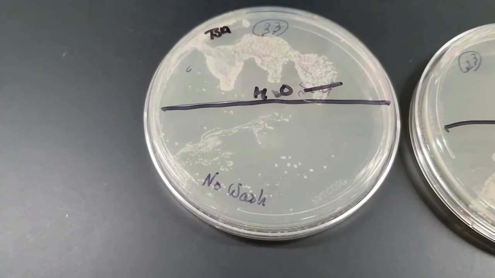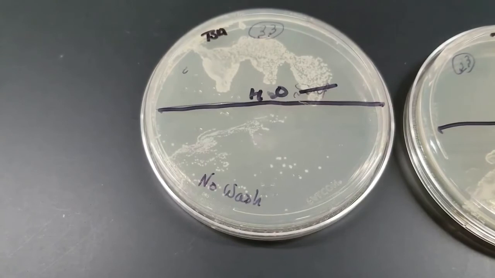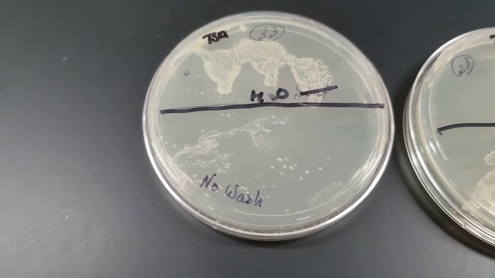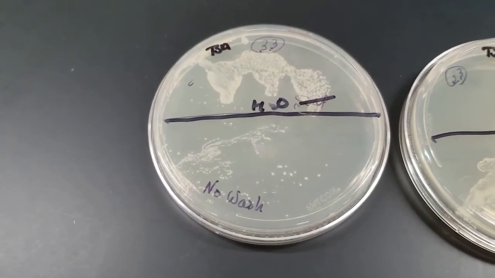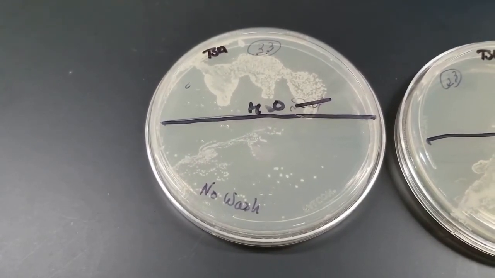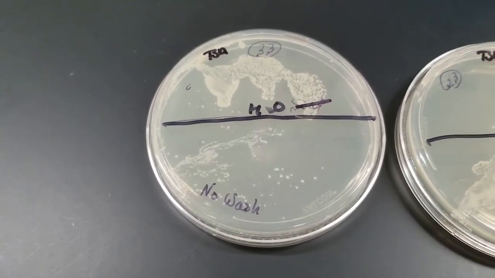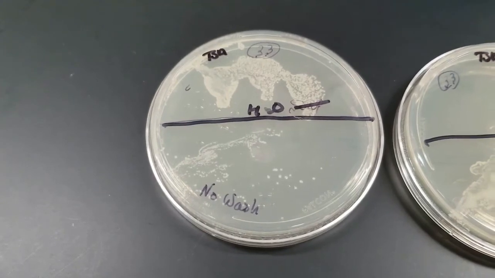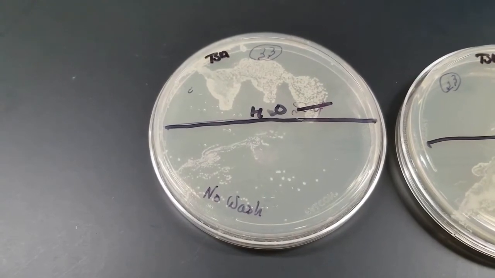Then up here in this top half, this is where I just rinsed with water. No soap, just rinsed with water. You'll notice that there's much higher growth there on my fingers. Now, something that could explain this is the fact that, number one, I had to turn on the water with my hands. It's not a foot-activated water faucet. It's with my hands. So I'm not sure, this was in the lab, I'm not sure when the last time the faucet handles were cleaned. So I could have picked up organisms from there.